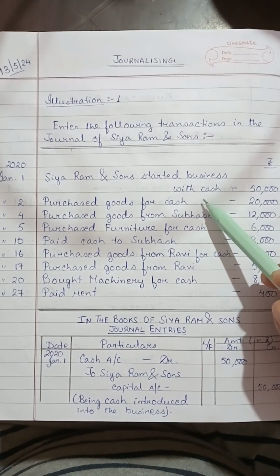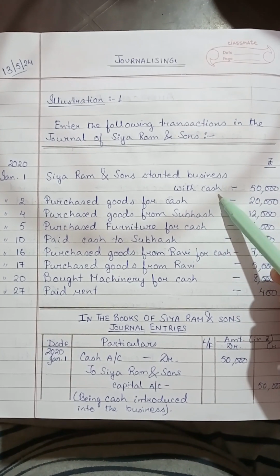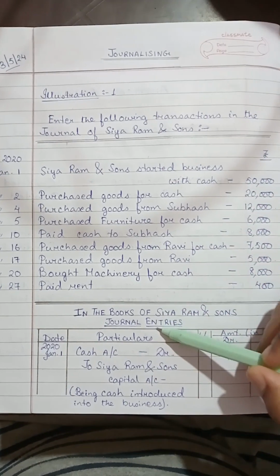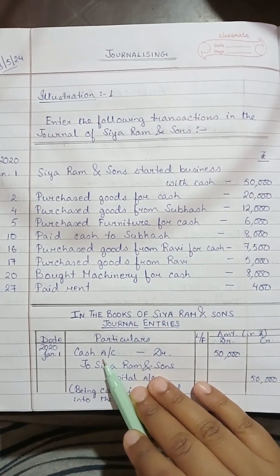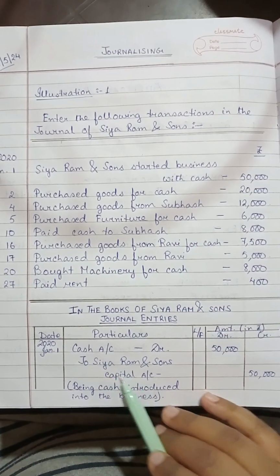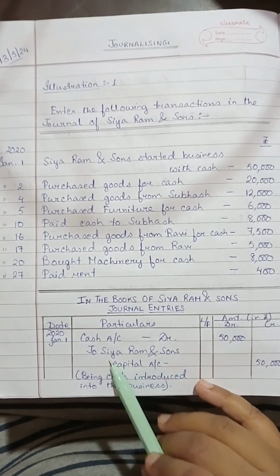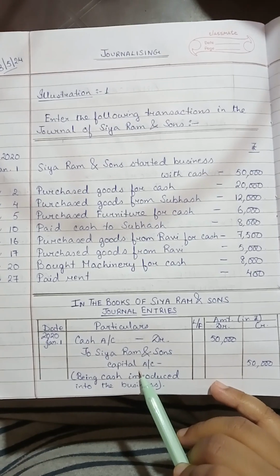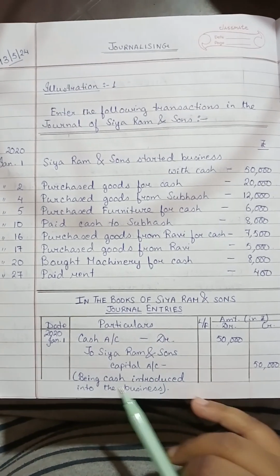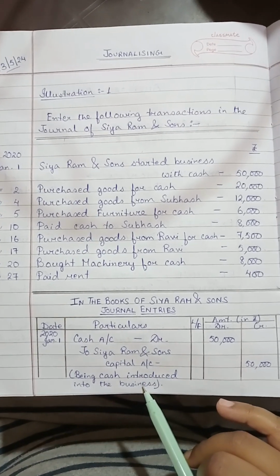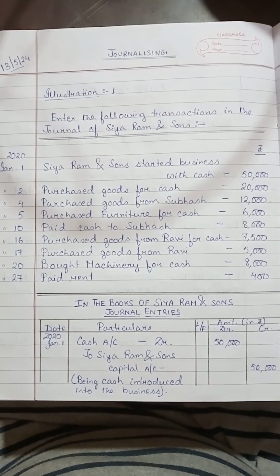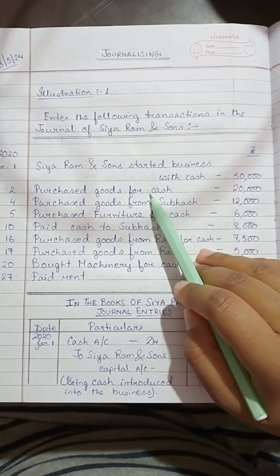Cash is an asset. When an asset increases, it should be debited. So cash account is debited, and at the same time capital of C.R. and Sons gets increased. So to C.R. and Sons capital account, being cash introduced into the business. Got it?